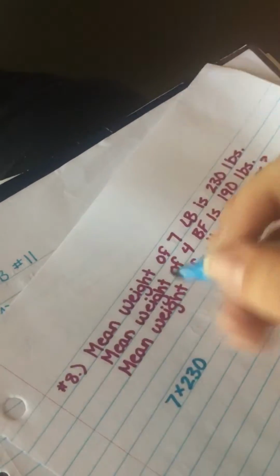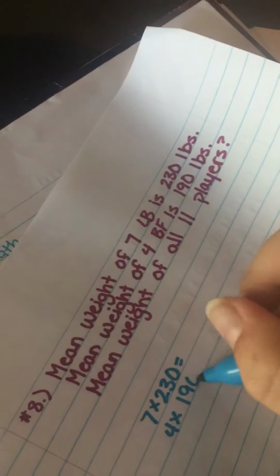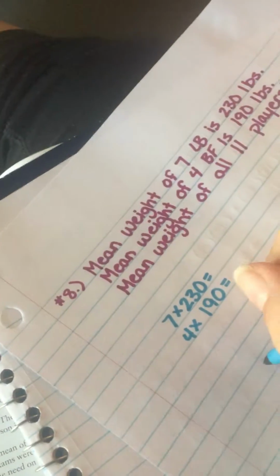So to do this, let's take 7 times 230, and then we're going to take 4 times 190. And I'm just going to work through this one with you here. So let's take 230 times 7.